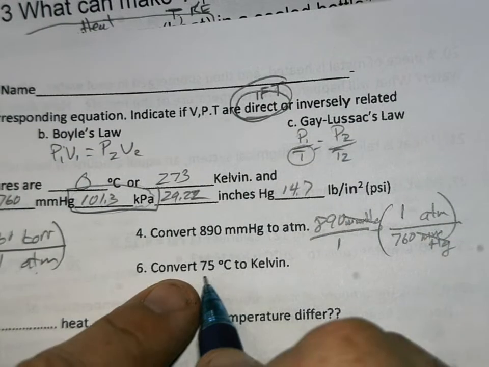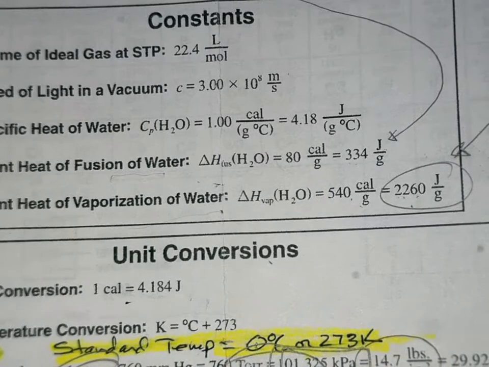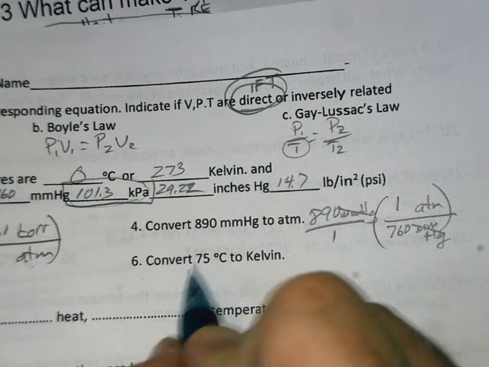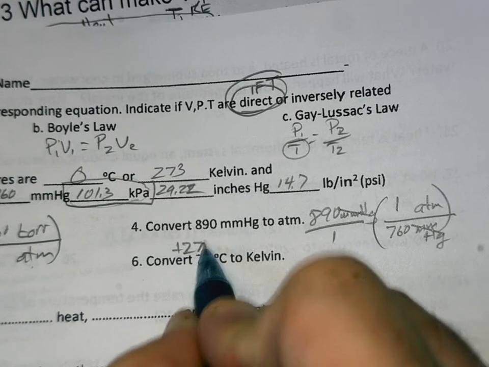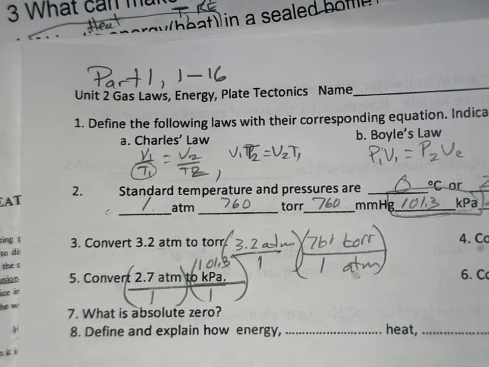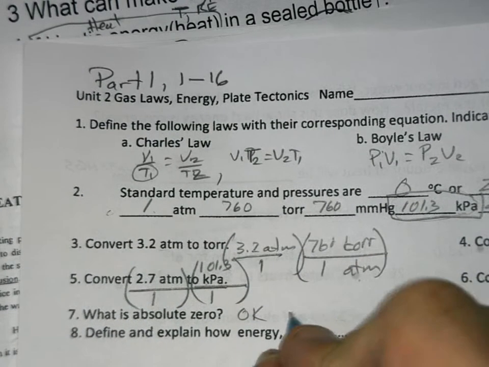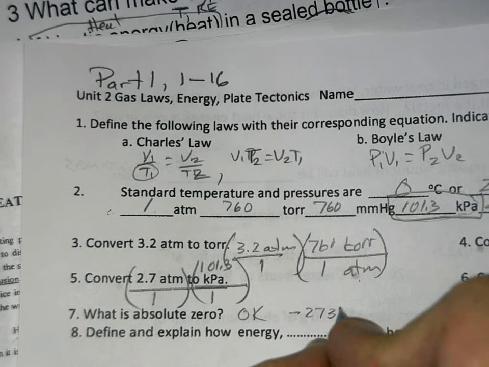To convert Celsius to Kelvin, if you forget, it's here on your reference chart. You're just going to add 273. I'm not going to do that here. You can do that. What is absolute zero? In real terms, it is 0 Kelvin, which would be negative 273 degrees Celsius.